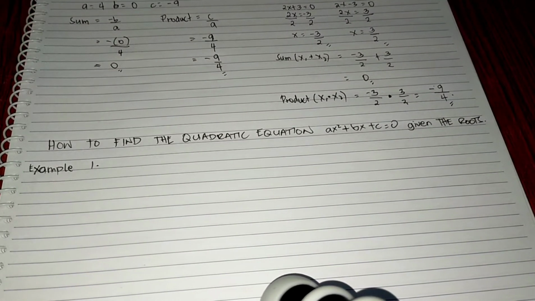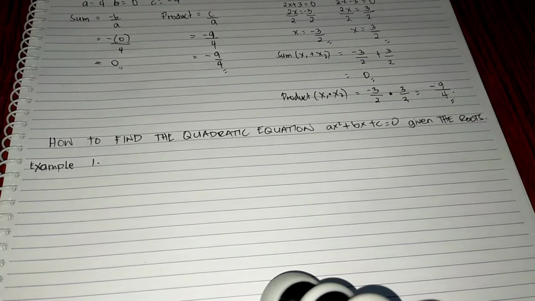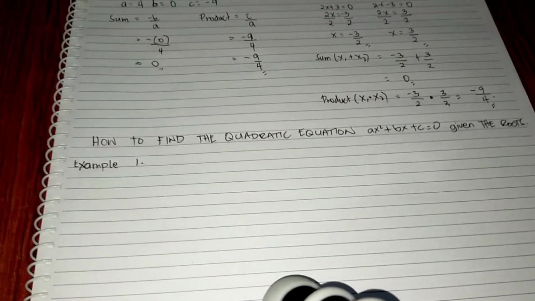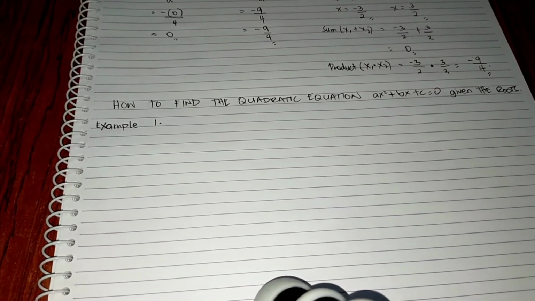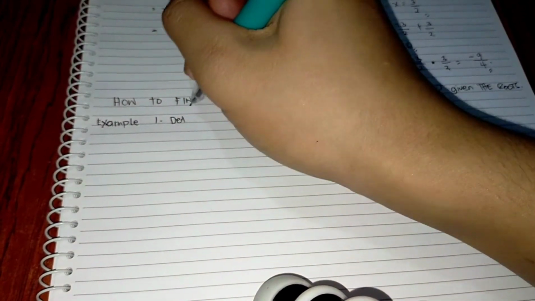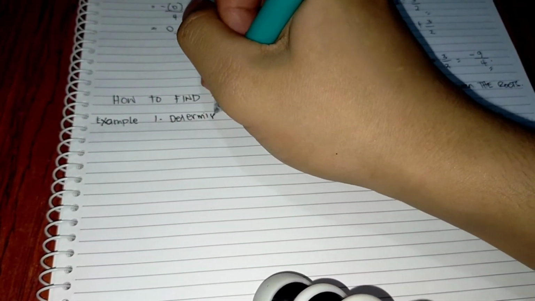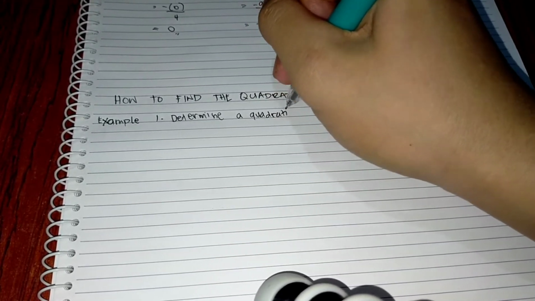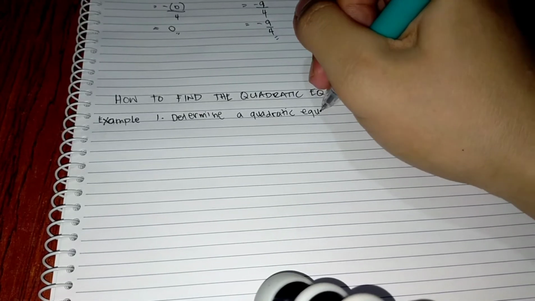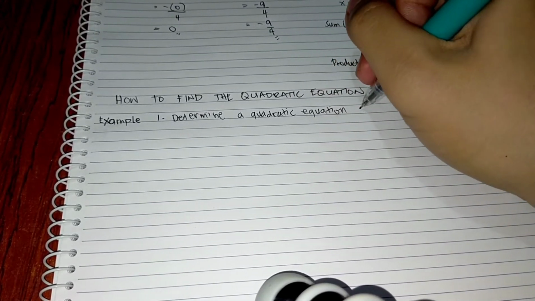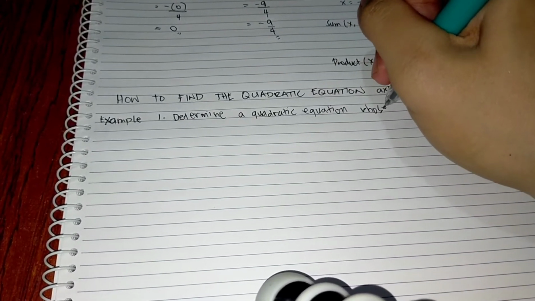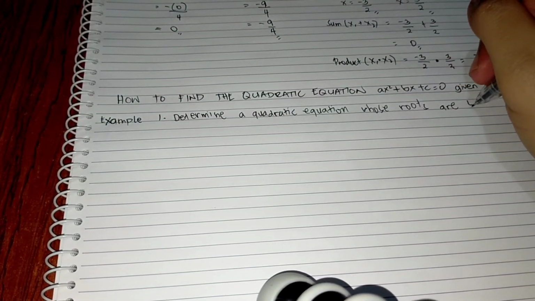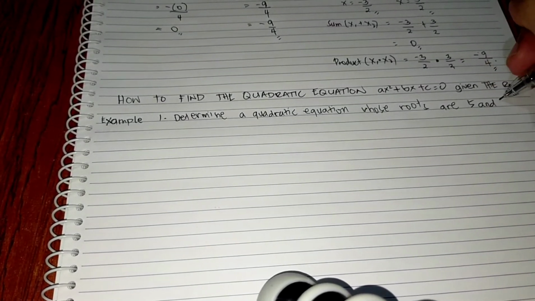Okay, let's have an example. Number 1 example natin. Determine a quadratic equation whose roots are 5 and 3.